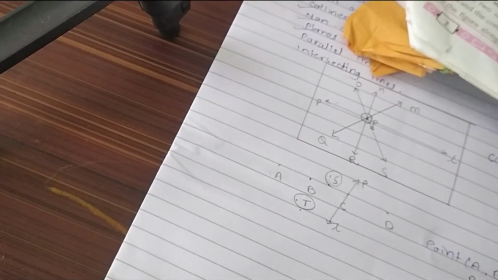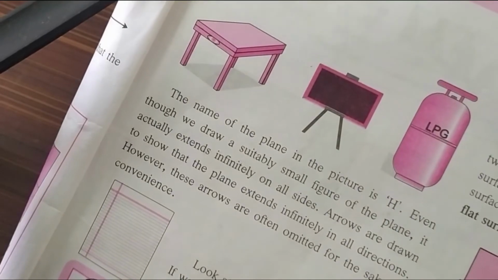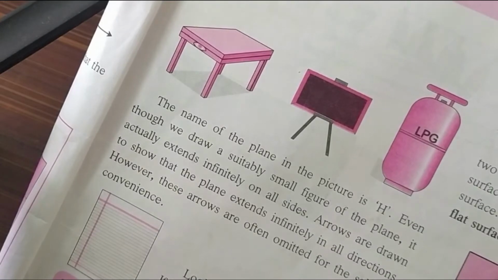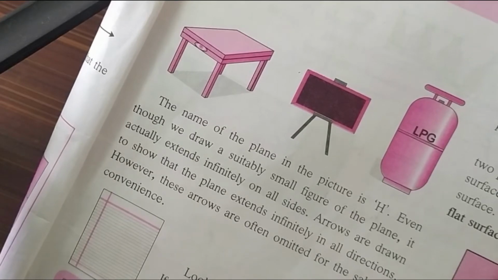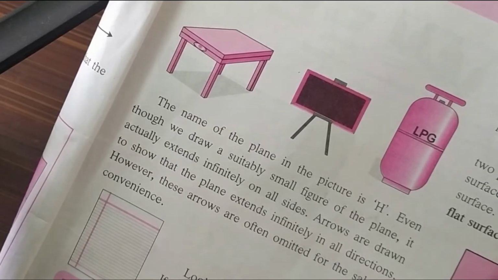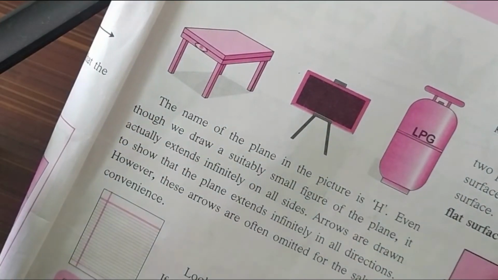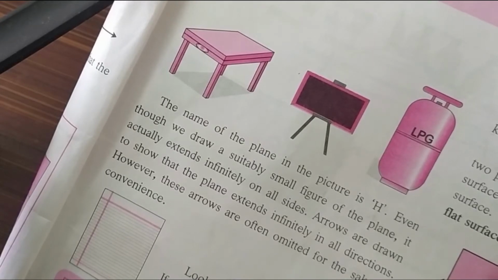In your book, you can see here some pictures. The pictures are about a table, then a blackboard and an LPG. Look at the pictures. What kind of surfaces can we see? The surfaces in the first 2 pictures are flat, meaning the table and the blackboard. The surfaces are flat. So each flat surface is a part of an infinite surface.